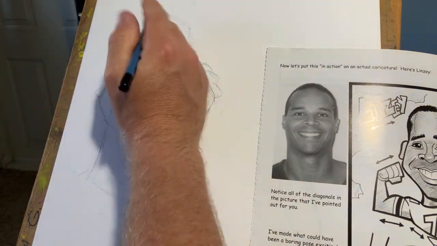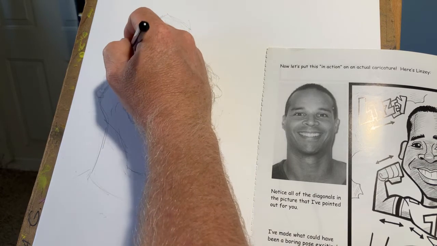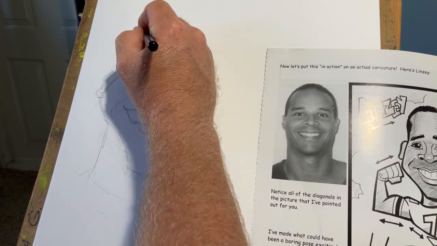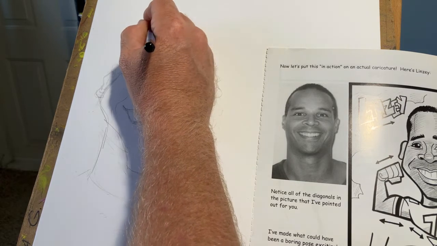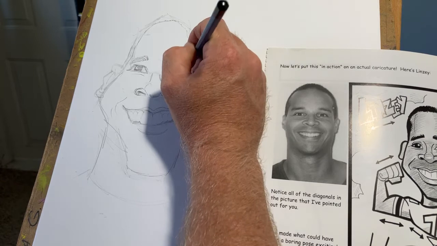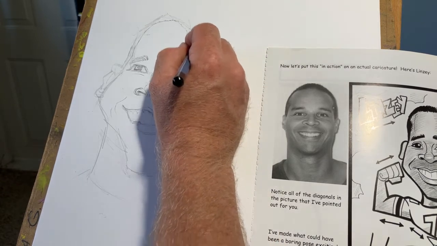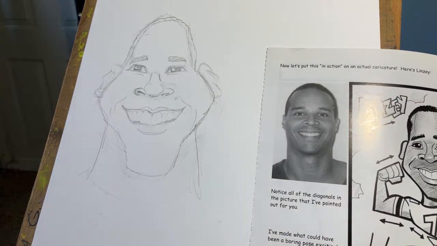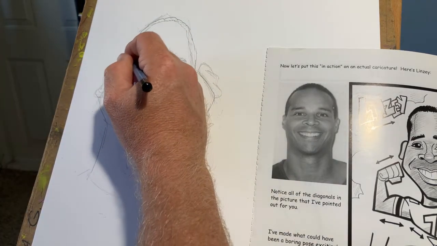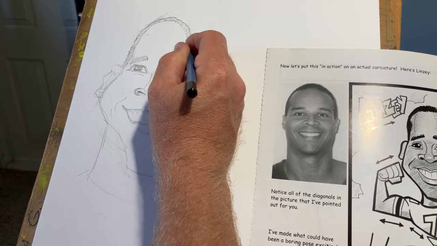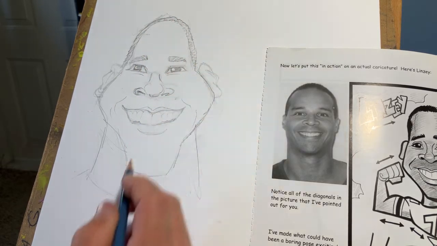And the hairline. Not much of the hair is showing here, so that's kind of easy. And just do a quick little fill-in just for illustration purposes.